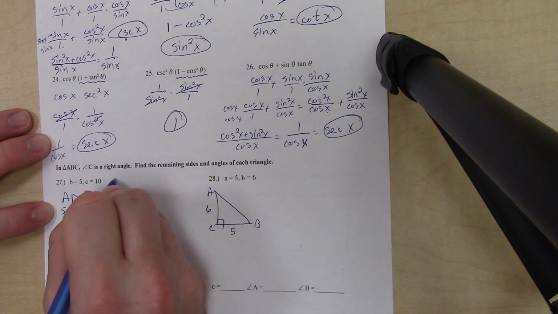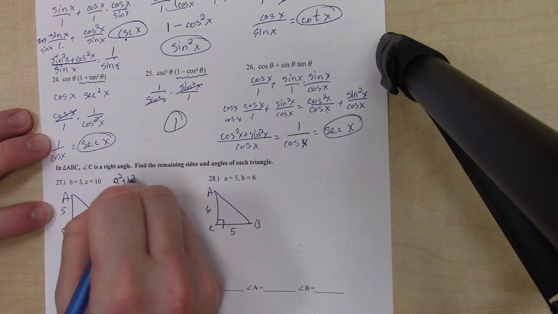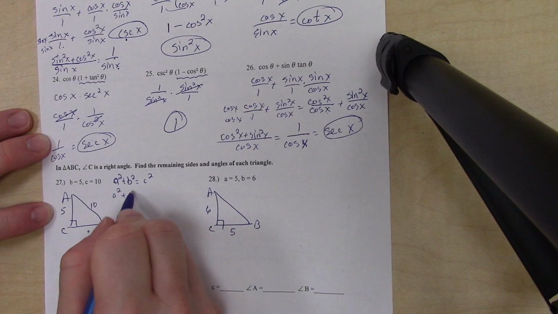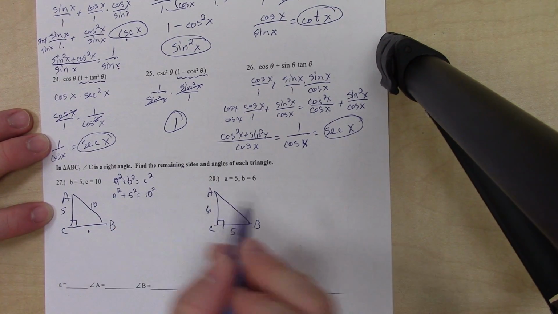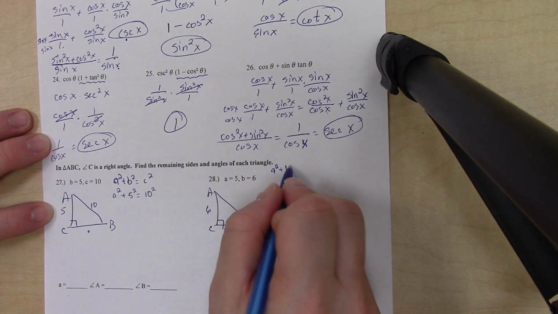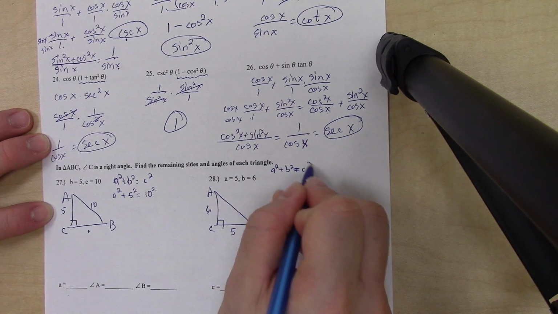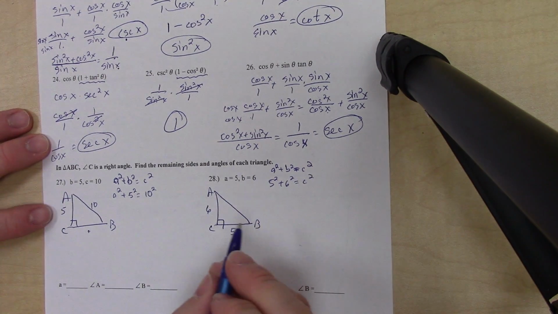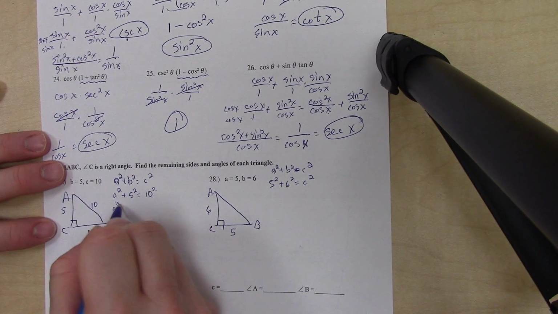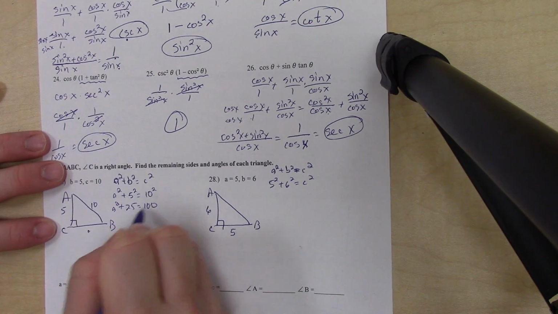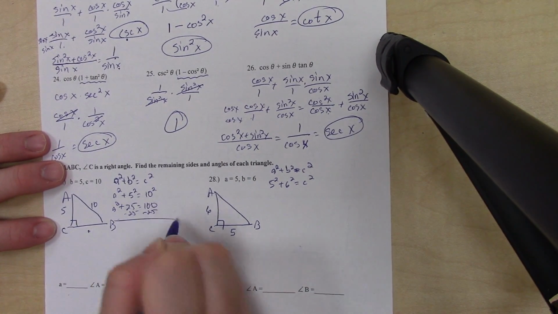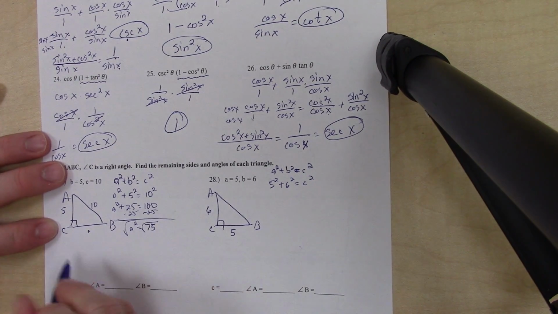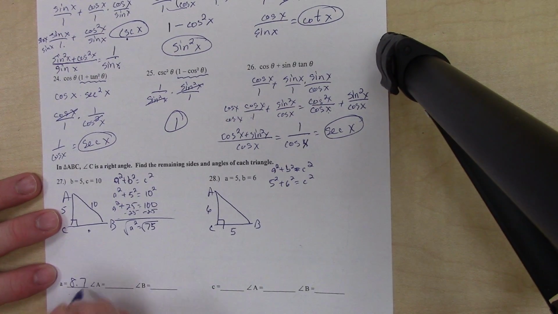So for the remaining side, I can use the Pythagorean Theorem. A squared plus B squared equals C squared. A is the one I'm trying to find. B was 5. C was 10. Same thing over here, I'm going to do it all over again. I get 5 squared plus 6 squared equals C squared. Do the math here. A squared plus 25 equals 100. Minus 25 from both sides, which is going to be different from what I do over here. A squared equals 75, and square root it to get A equals 8.7.